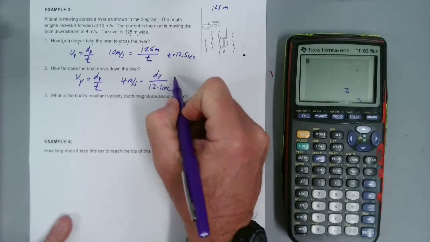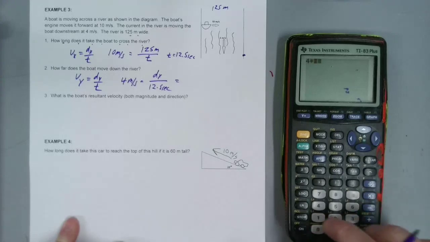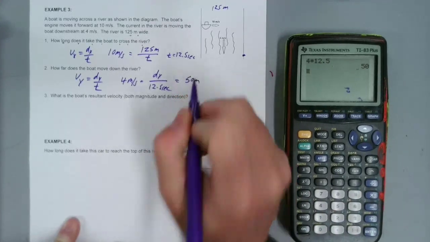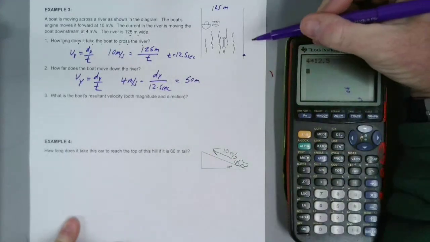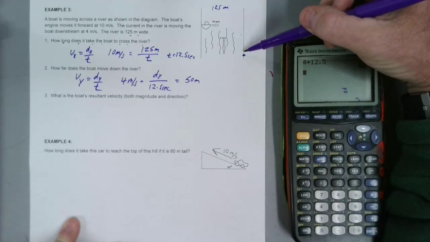Well, what's the y distance? We take 4 times 12.5, that equals 50 meters. So the boat winds up 50 meters this way down the river.